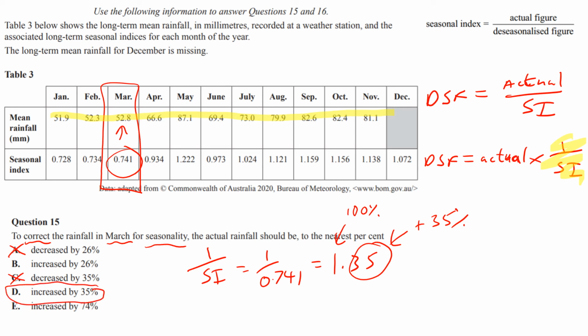And so you can see that the trick they were trying to play on you, a lot of people went for the increase by 26 because 0.74 plus 26, but you're not adding, you're multiplying. So that's why it's 1 over SI. Make sure you've got this in your notes somewhere. That'll help you a lot.